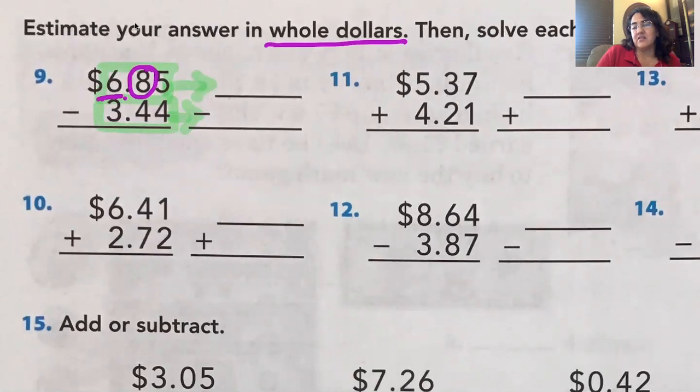So I have $6.85. So the 8 tells the 6 what to do. What is the saying? 5 or more, we up the score. 4 or less, don't miss. So, second graders, will the 6 become a 7 or will it stay a 6, Jax? 7.